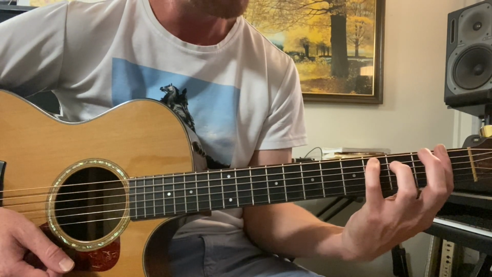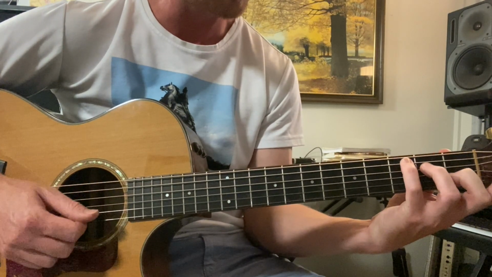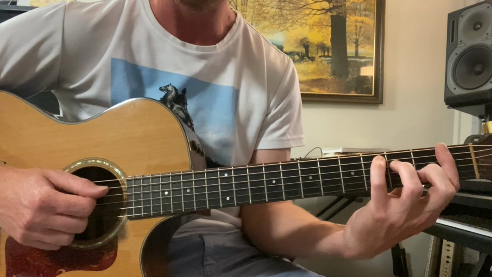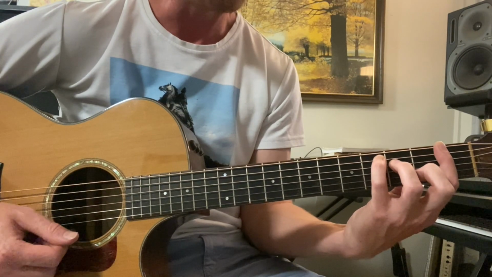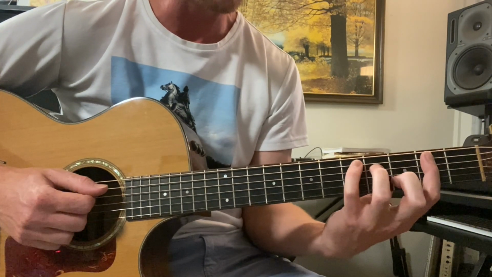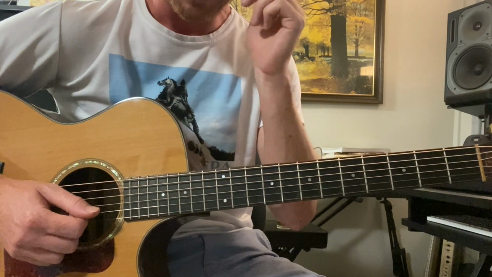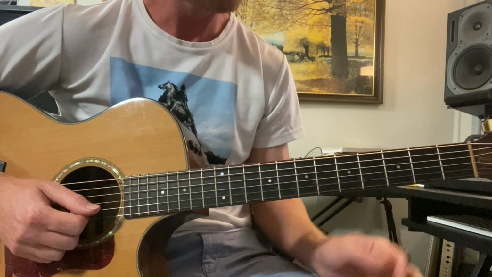3 frets up, 2 frets up, 1 fret up. Just like here, 3 frets up, 2 frets up, 1 fret up. 3 frets up with the bar. This would be a C sharp with the C shape. This would be a D chord with the C shape. All right. Now let's talk about the G shape.